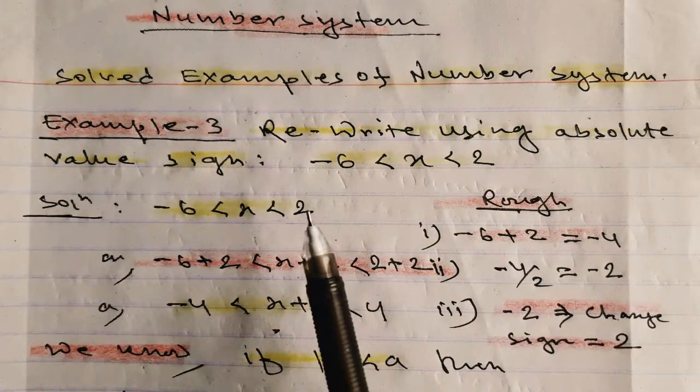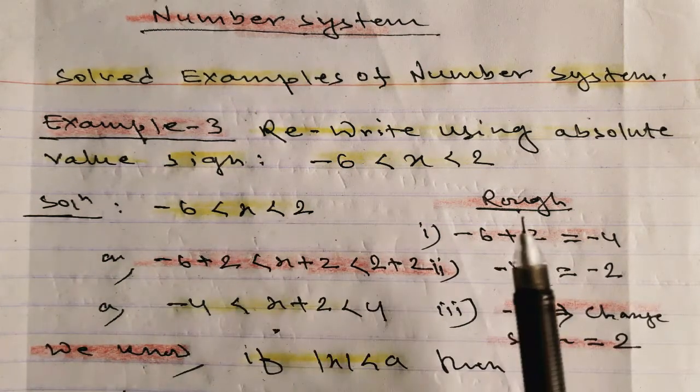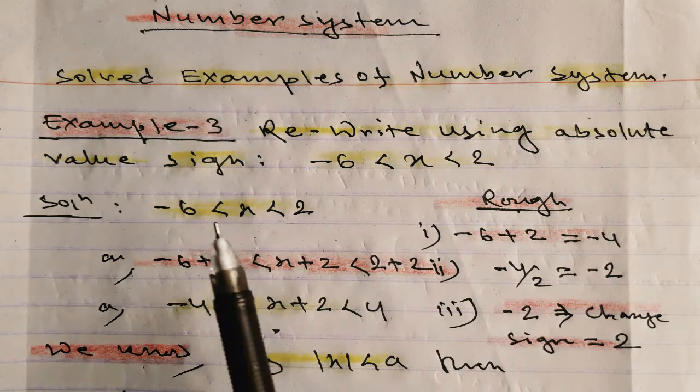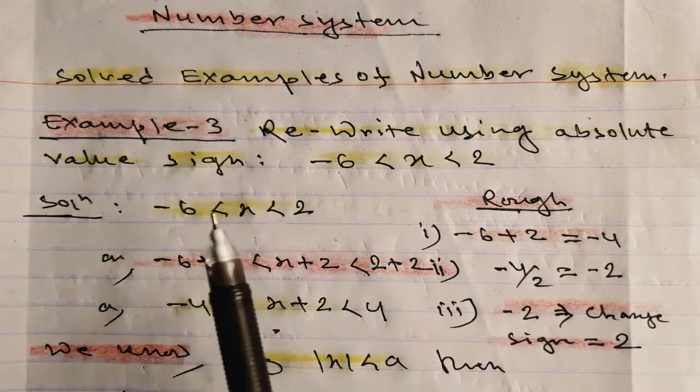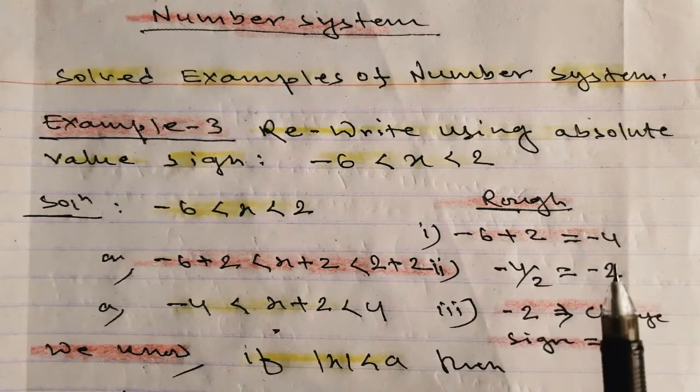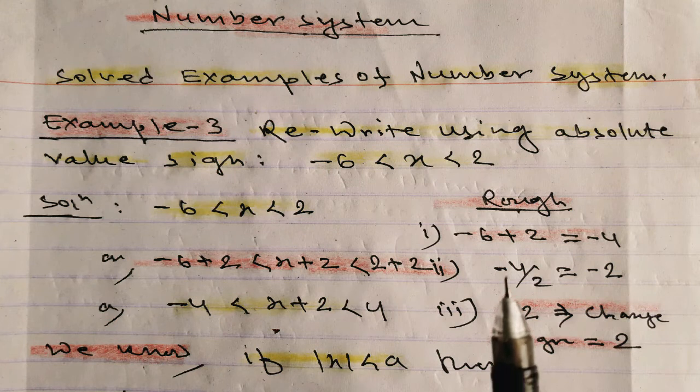Now to make the numbers of left side and right side both equal, we'll take the sum. So let's look at the rough. We'll do some calculation. First, to make the numbers of left side and right side equal, we take the sum. Minus 6 plus 2, we get minus 4. This is the first step. Then the sum we divide by 2. Minus 4 divided by 2 is minus 2. Then we change the sign. Minus 2, if we change the sign, then we get plus 2.